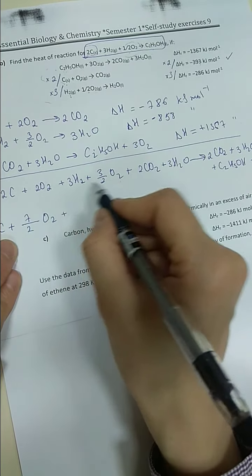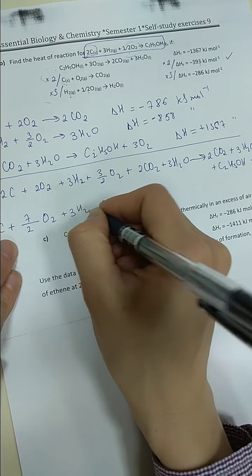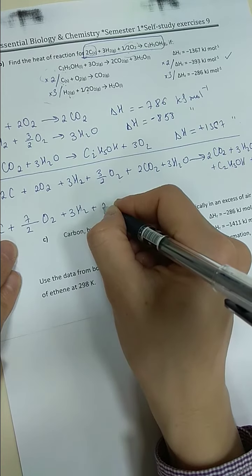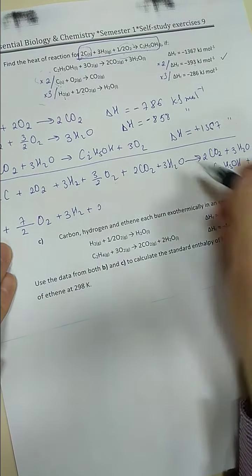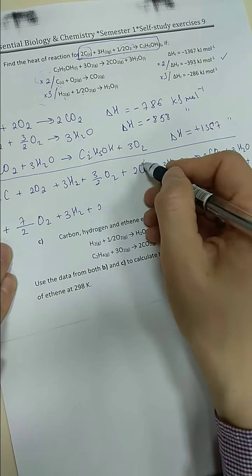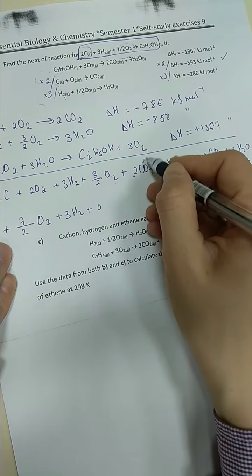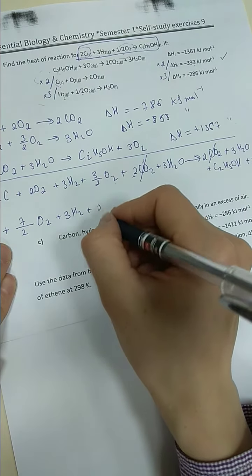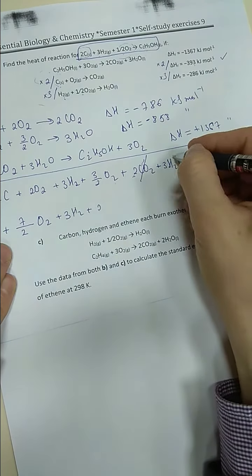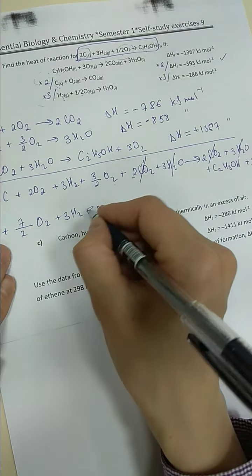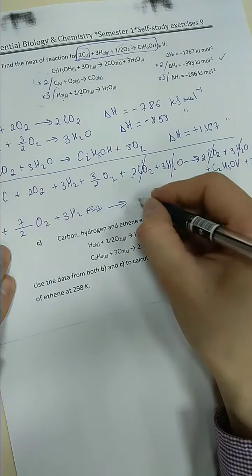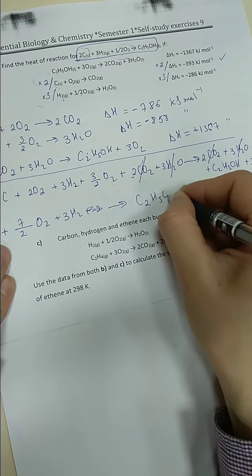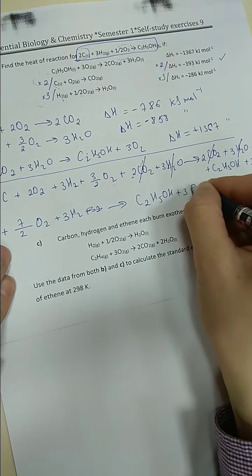Hydrogen: do I have any other? No, so 3 hydrogen. Then 2 carbon dioxide appears on both sides, so the carbon dioxide cancels each other because we have the same number. The water also cancels. I just write my products: ethanol and 3 oxygens.